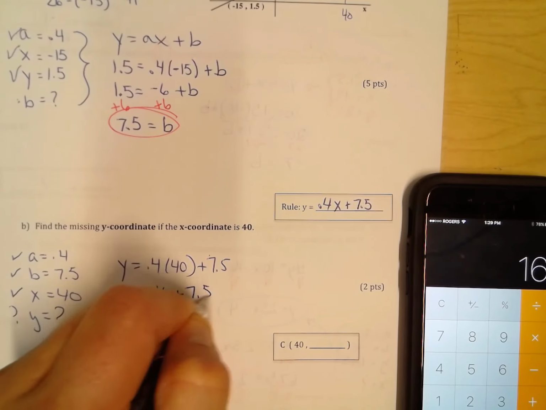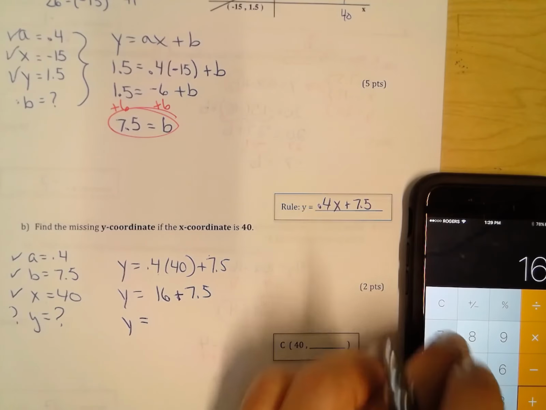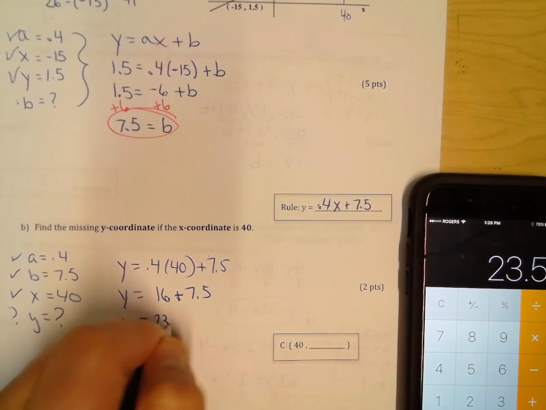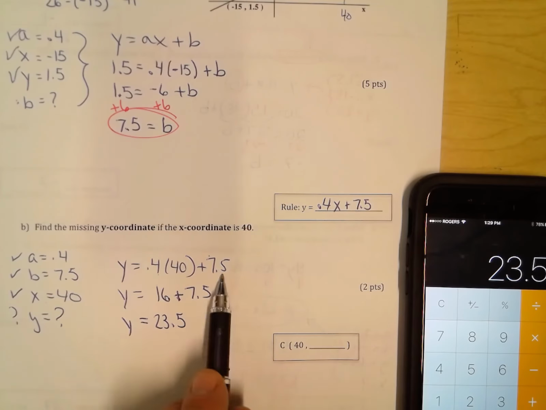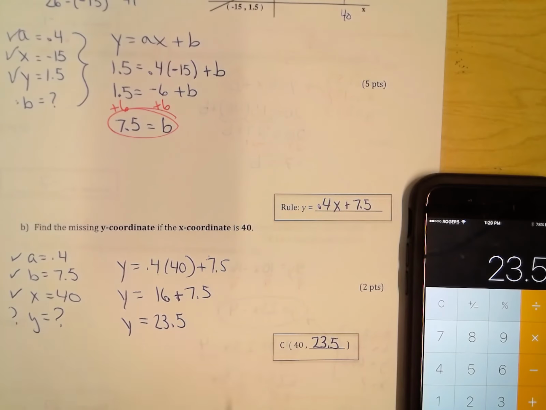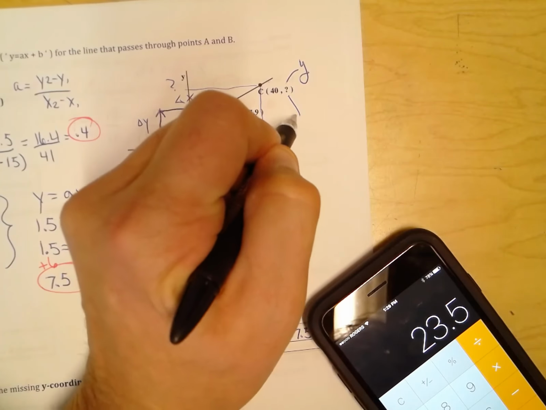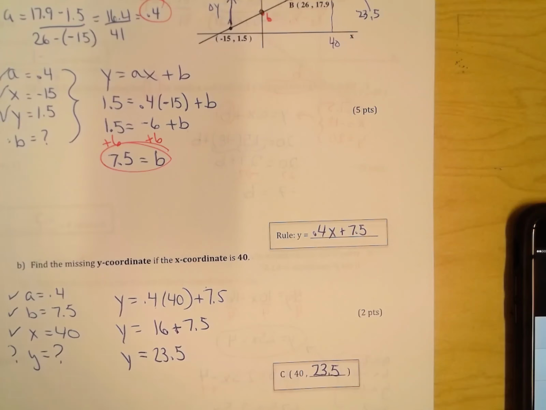plus 7.5. So y will be equal to 23.5. So when the x is 40 in this particular line, the y will be 23.5. We know that that up there now is a 23.5. And we have finished number 4. One more to go.